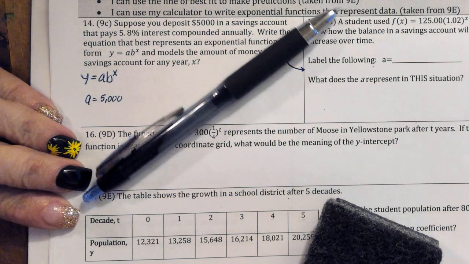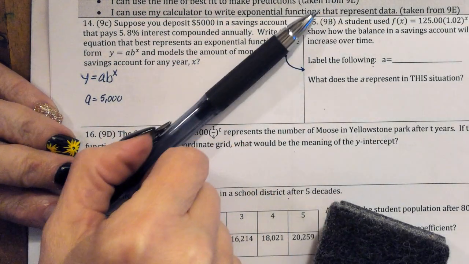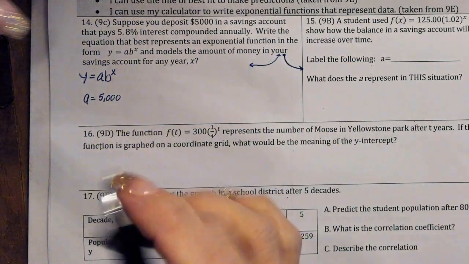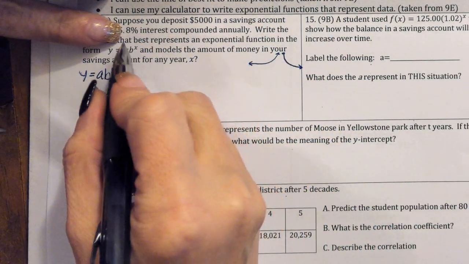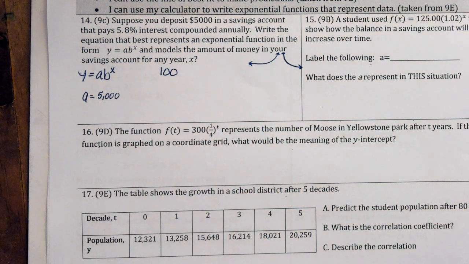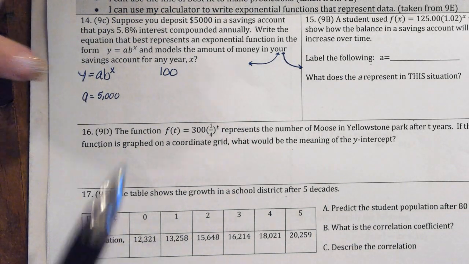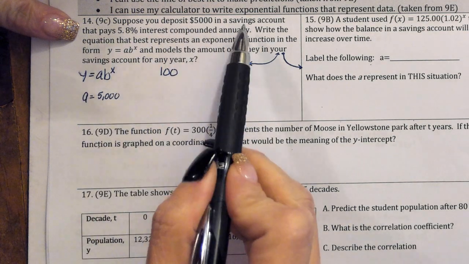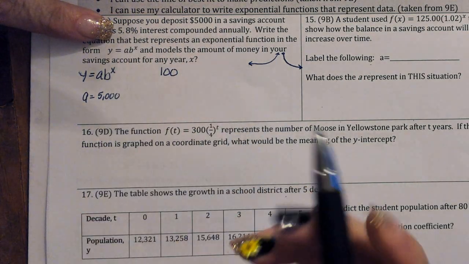I'm talking about this pen. I've got 100% of that pen right there. That's mine. So I say that because whenever you're working with percents, always assume that you start with 100%. You can't get less than that. We'll start with 100%, and I'm either going to get more of it or I'm going to decay and have less of it. In this situation, I'm getting interest at 5.8%.